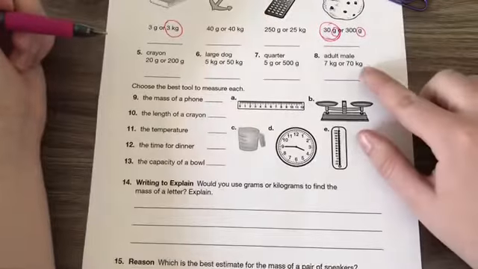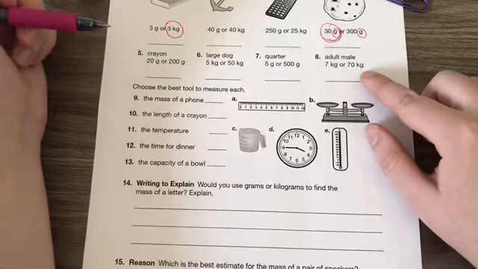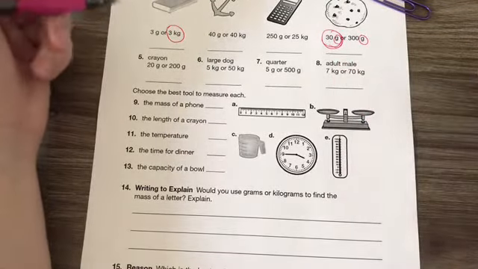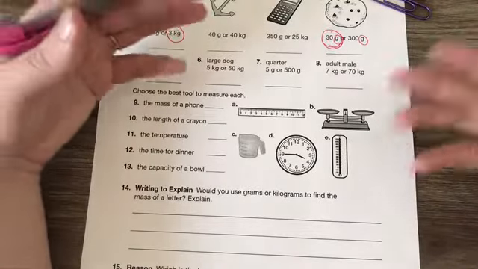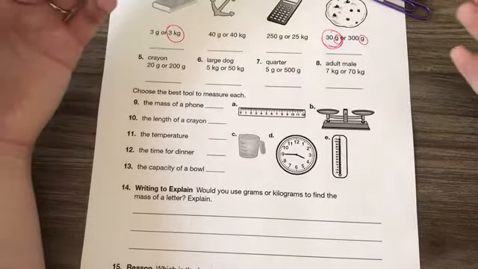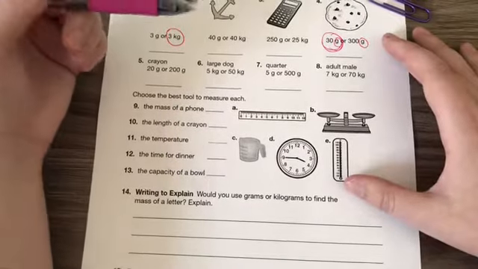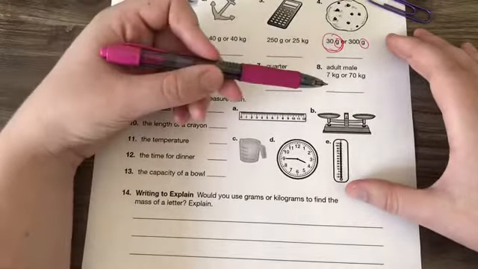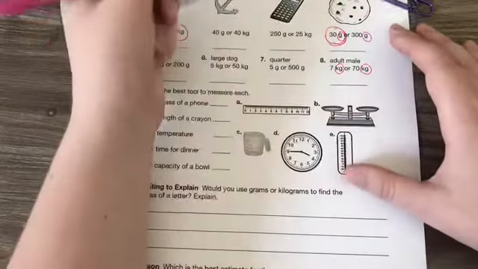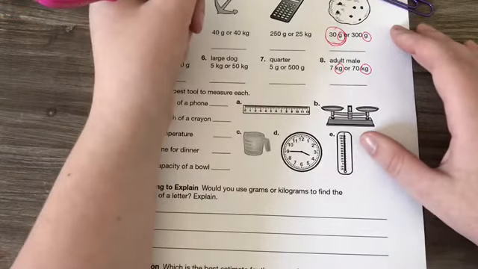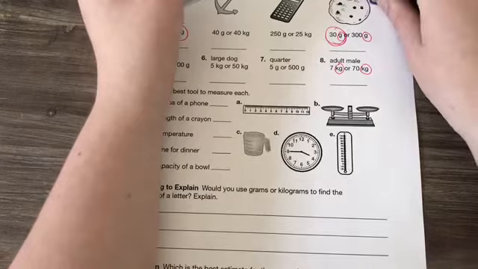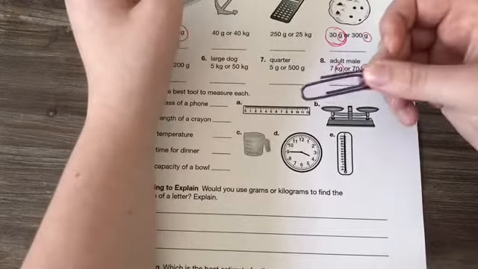Now let's look at number 8. Number 8 says we're measuring an adult male. So we're measuring like your dad or your grandpa. We're measuring their mass or their weight. And so now, what do you think would be a better estimate for an adult? We're measuring in kilograms only, not in grams. So would we think that they weigh, let's compare this to our paperclip again.